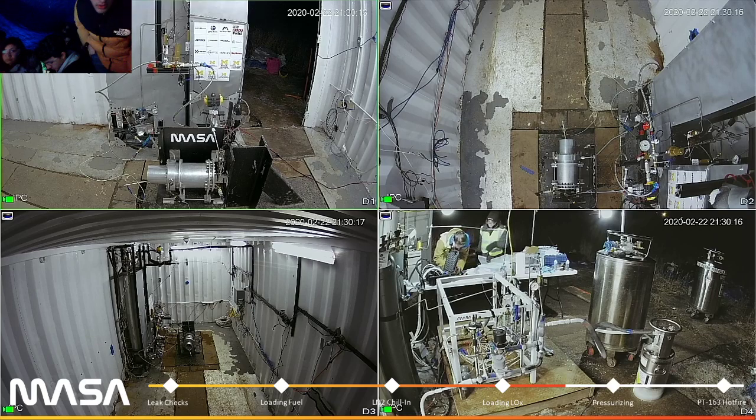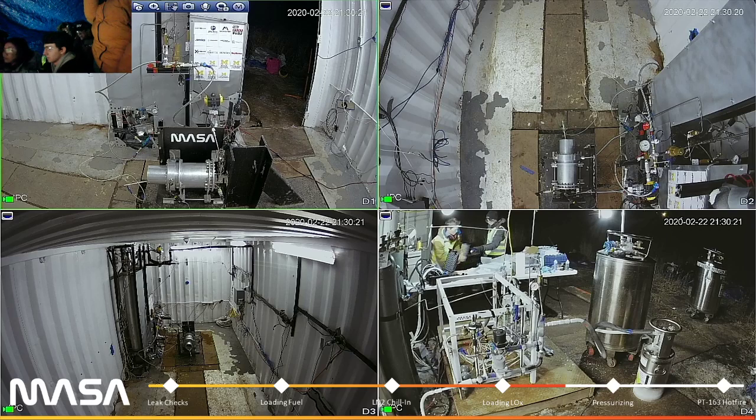The LOX tank is not yet full. We're going to be pressurizing the fuel tank and topping off the LOX tank in conjunction. But it's partially filled.